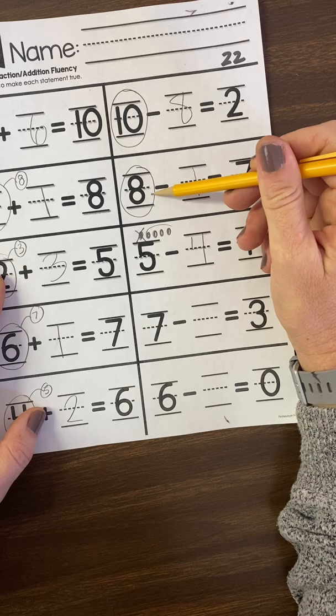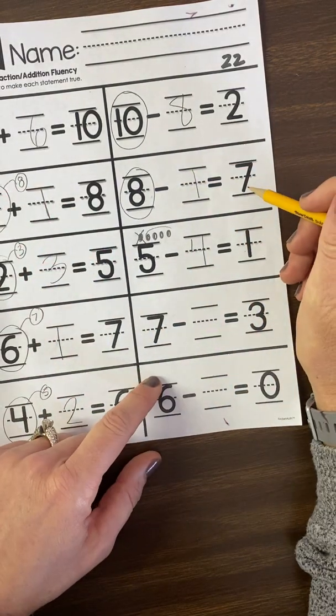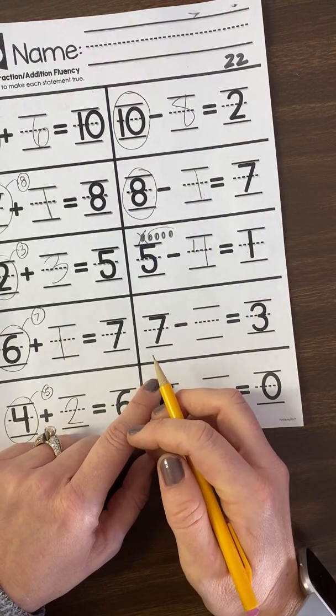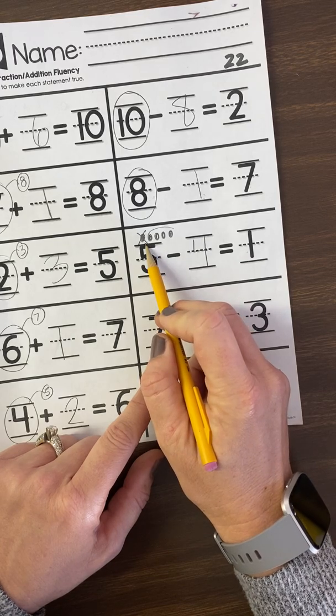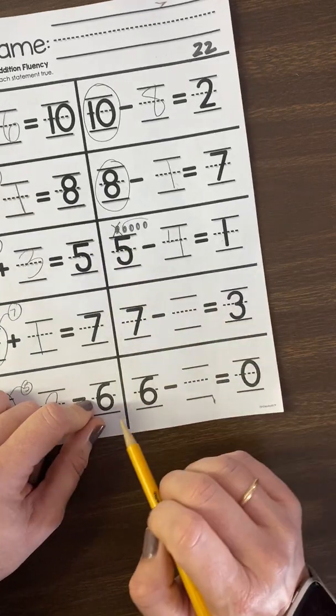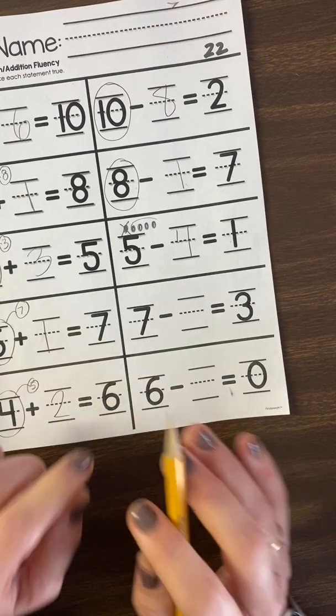All right, so you do the last 2 on your own. Again, you start with the biggest number. You start with that on your fingers, and you take away this number to get that number. Now, if you're still not comfortable with that, because we haven't done a lot of practice with it, you can use these, okay? I really just want you to practice counting on with addition. But with subtraction, it's okay to use your dots and your X's.